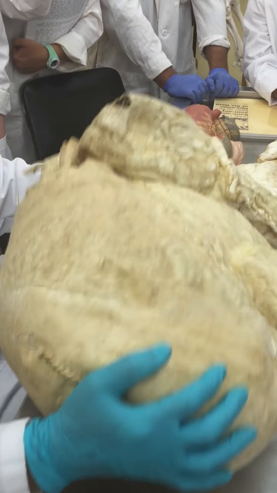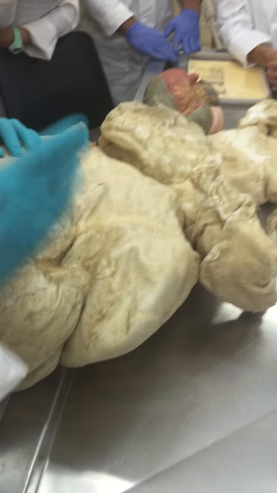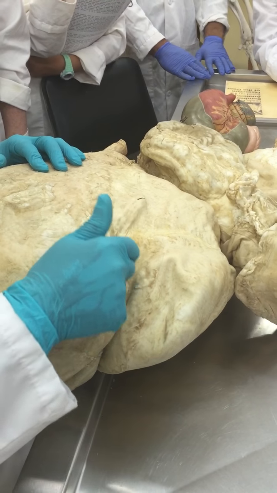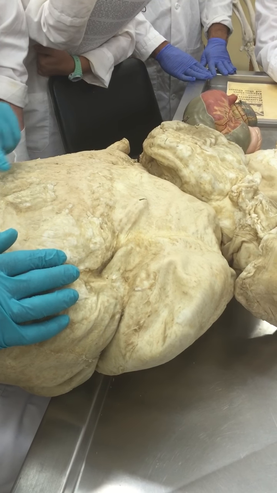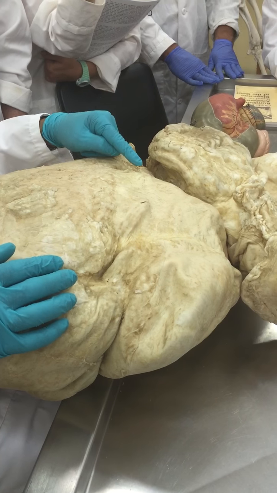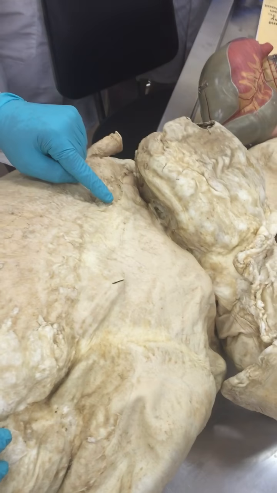Okay, now let's look at the right side. As we said, the right longitudinal groove is not as well developed as the left. But leaving that groove, you have this, not very clear here, but it is very well formed internally.